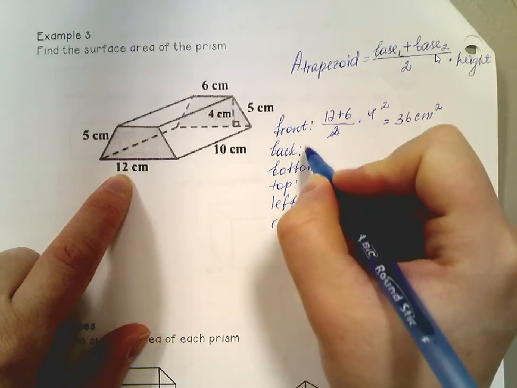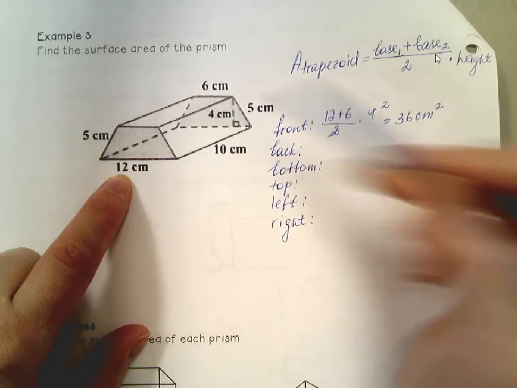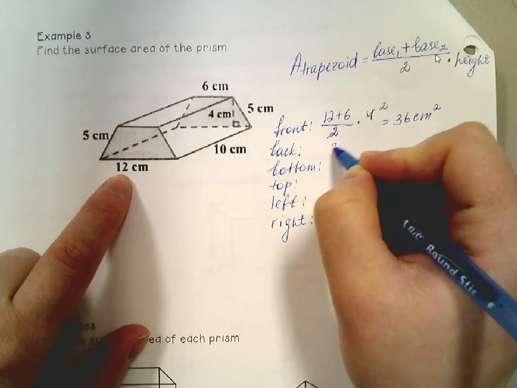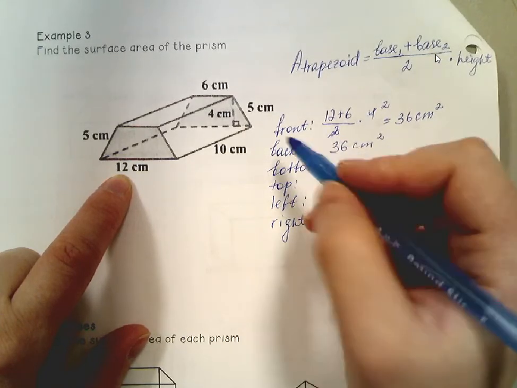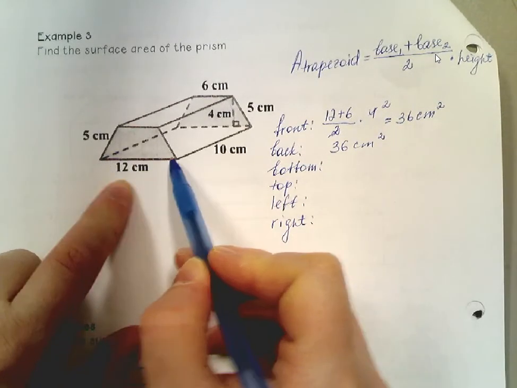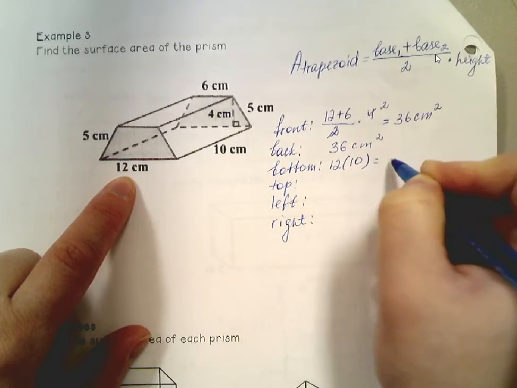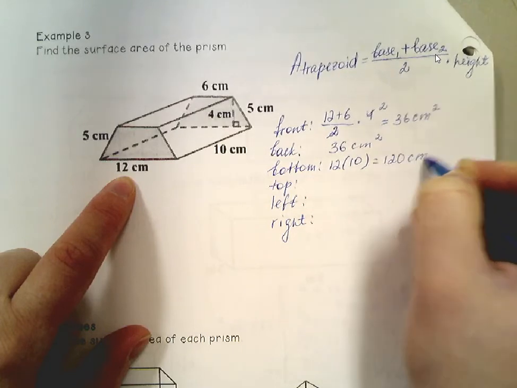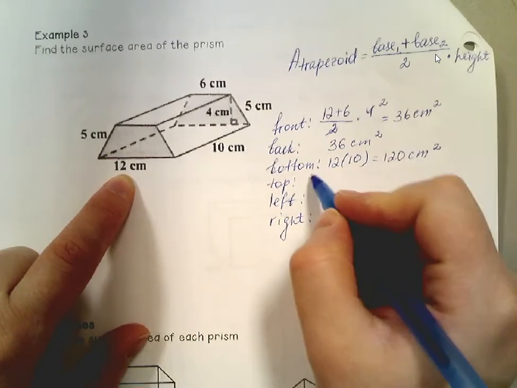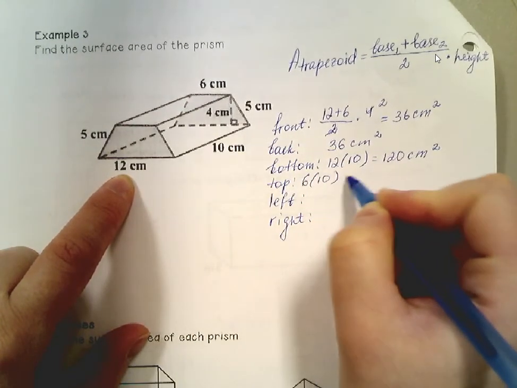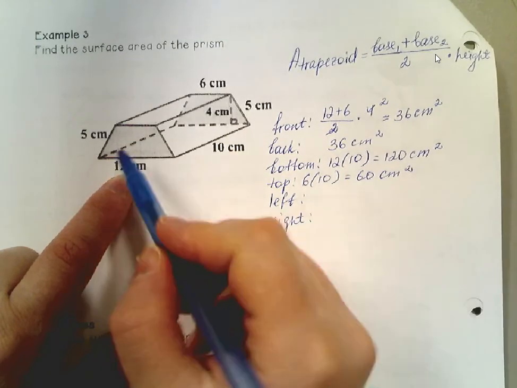Okay, so back is going to be exactly the same because the bases are the same, 6 and 12, and the height is the 4. So I will just write the answer here, 36 centimeters squared. Now we have the bottom part. The bottom is 12 by 10, and it's a rectangle, so 12 times 10, 120 centimeters squared. The top is 6 by 10, so it's 6 times 10, 60 centimeters squared. And then we have left and right.